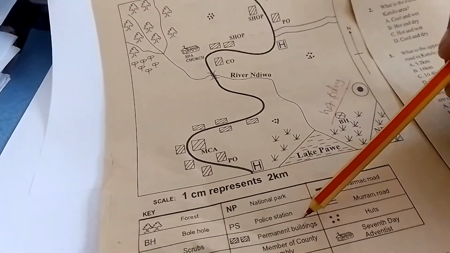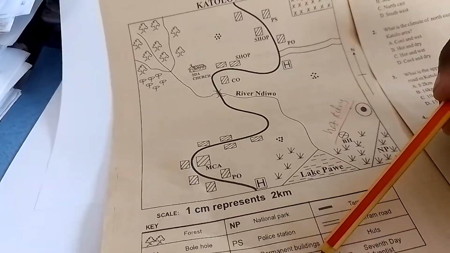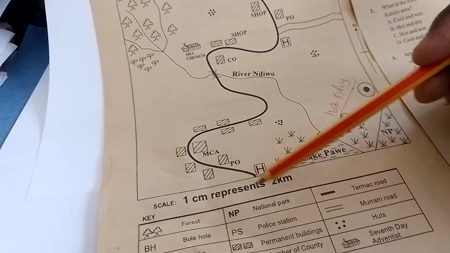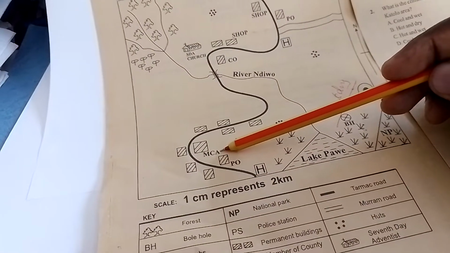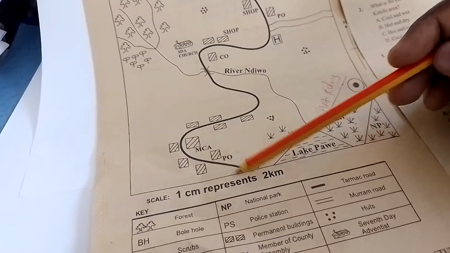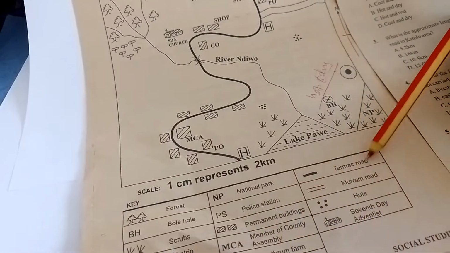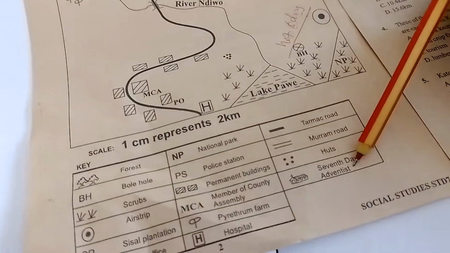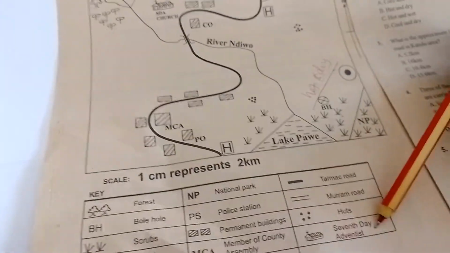We have the permanent buildings, the members of the county assembly. We have the members here down here. These are members of the county assembly. We have Pyrethrum, Hostel, Tamarket Road, Maram Road, Hearts, and we have the Seventh-day Adventist, the Christians.